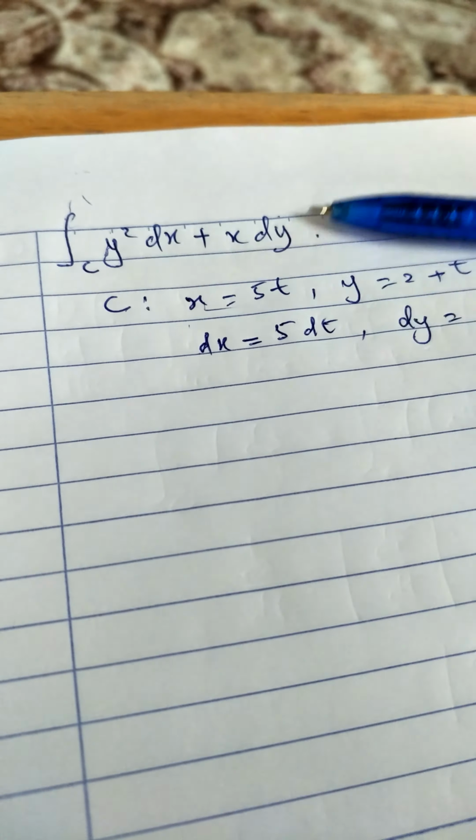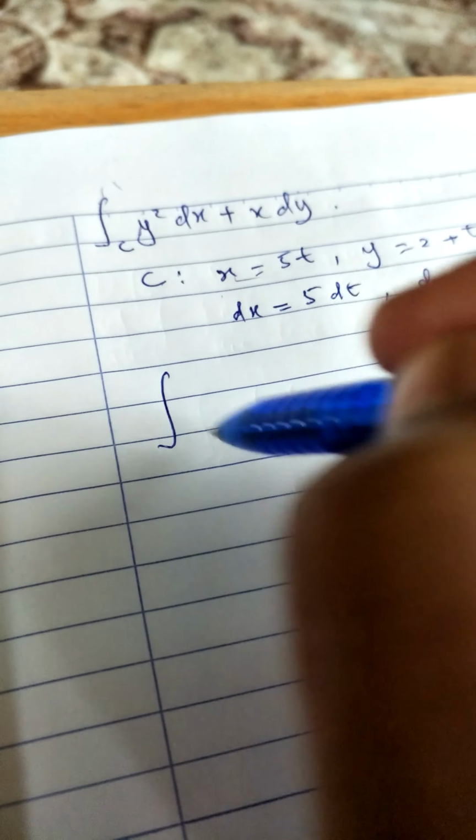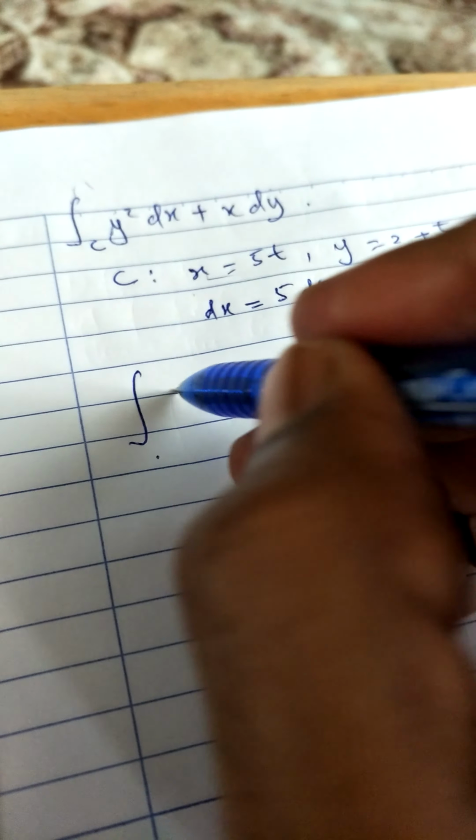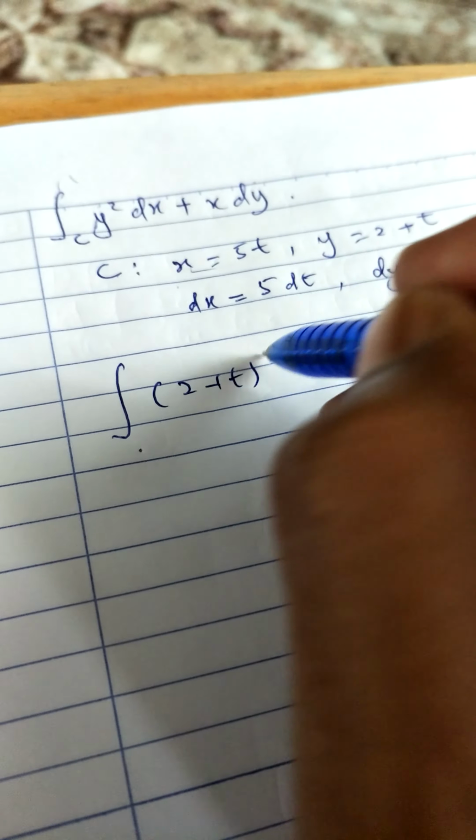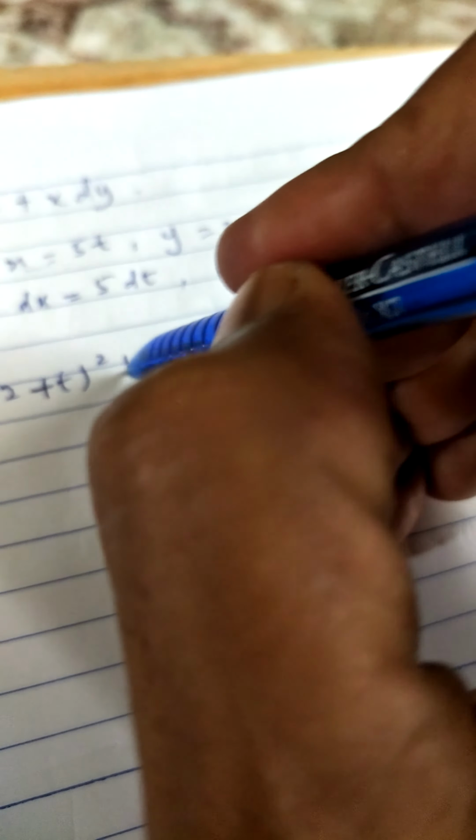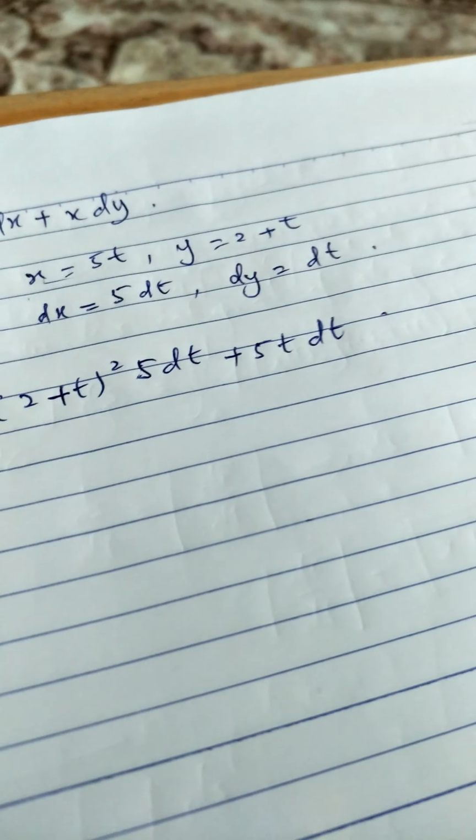Substitute everything into the integrand that we have earlier. That gives us, along C, y is 2 plus t squared, and dx is 5 dt, plus x is 5t, and dy is dt.